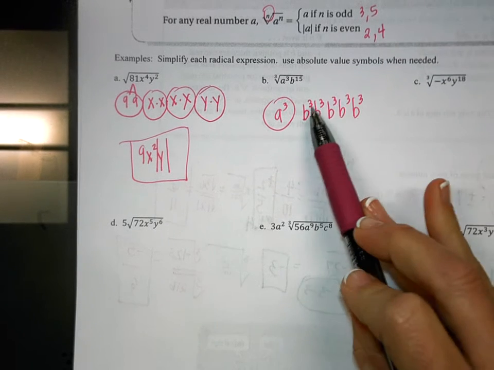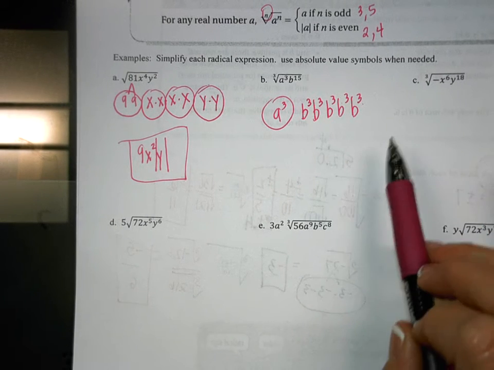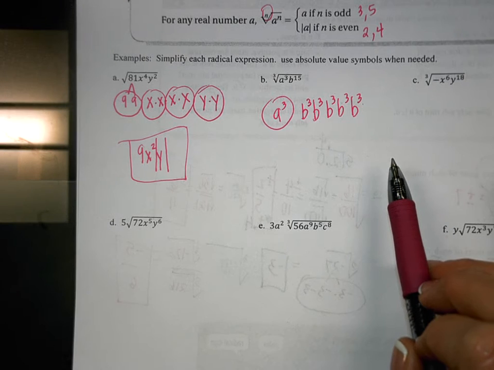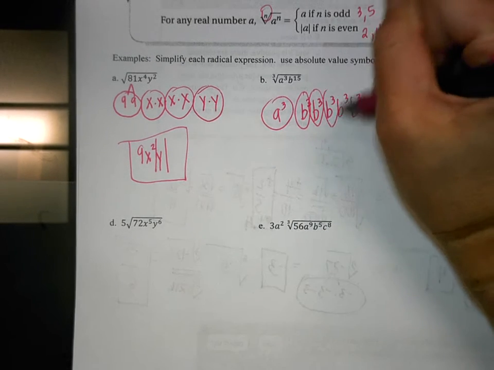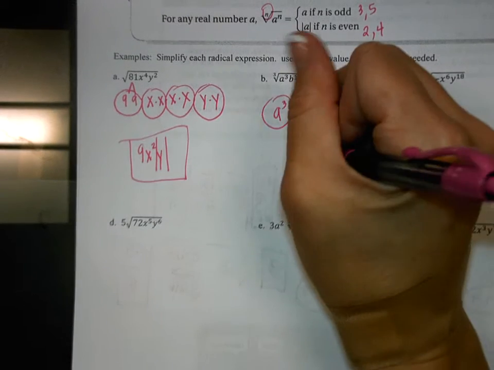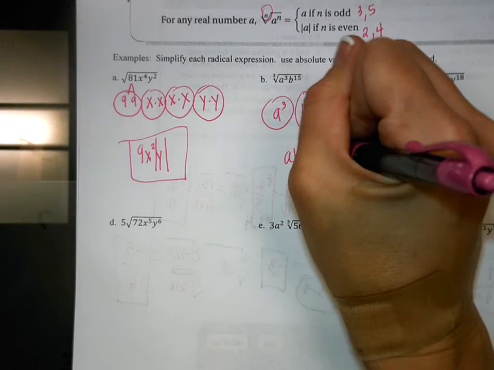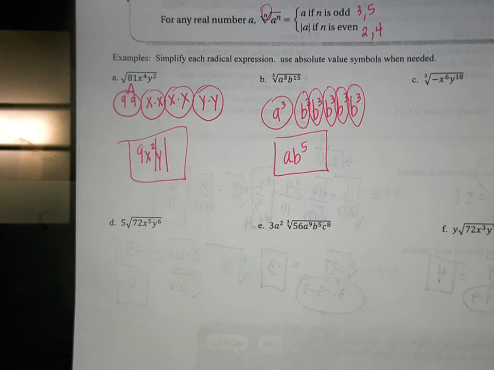So if I add all of these up, do you see how there are actually 15 b's? Okay. So that means, and I'm going to circle these in groups, instead of writing 3 b's for each group, I'm just writing b to the third for each group. So how will I end up writing this answer? a b to the 5th. Very good. a b to the 5th is correct. Questions on b?